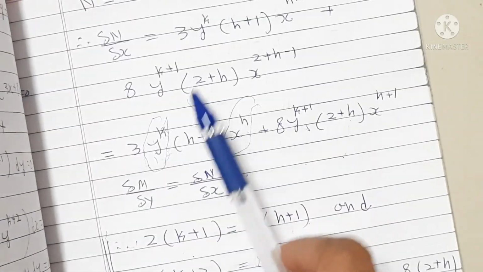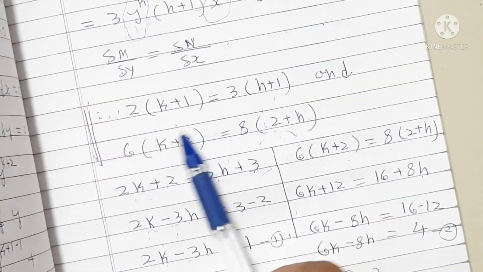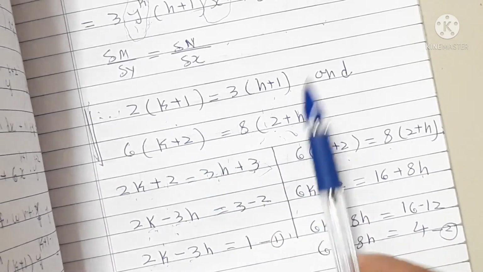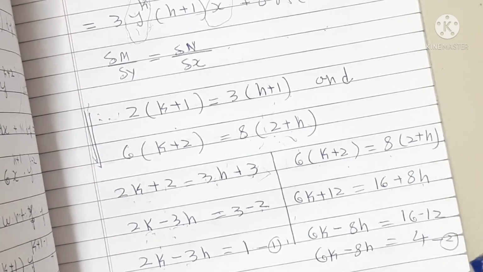Okay, I think this is the most important step in the problem. After getting these two equations, the problem is easy for you.